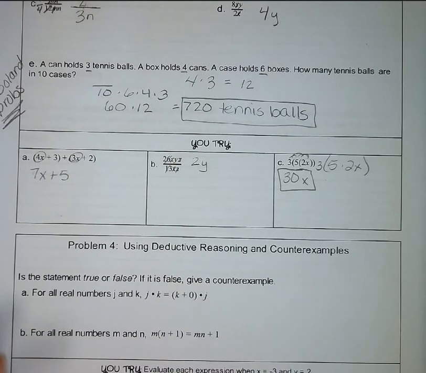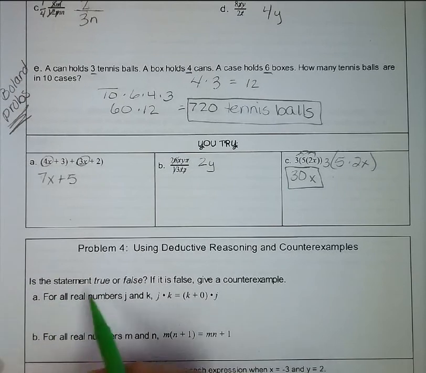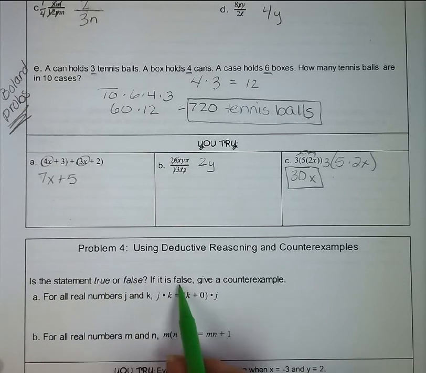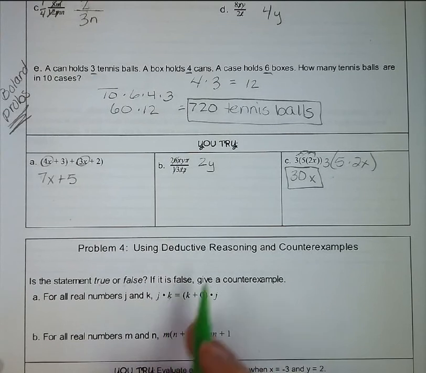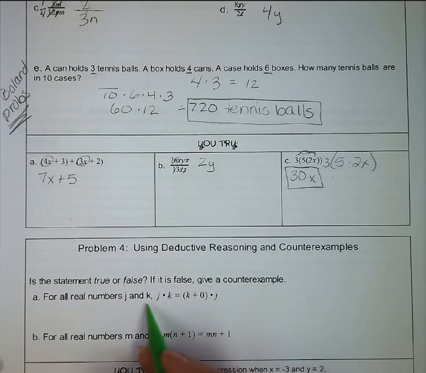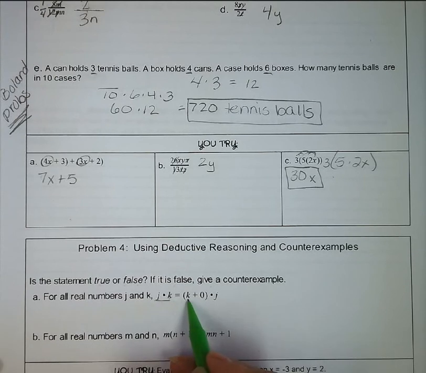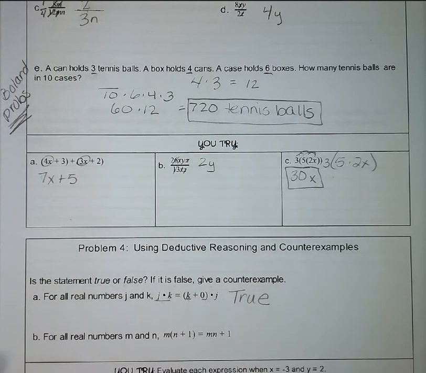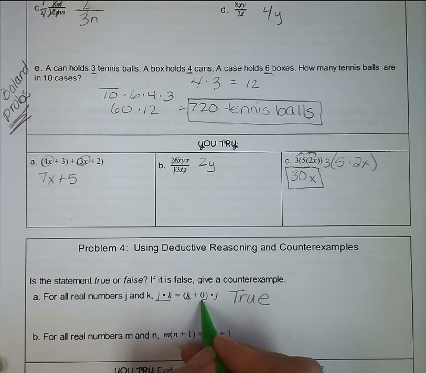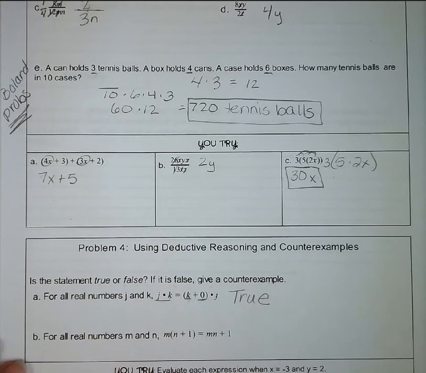All right, problem 4, using deductive reasoning and counterexamples. We want to know, is this statement true or false? And if it is false, give a counterexample. For all real numbers j and k, j times k is equal to k plus 0 times j. Well, that would seem to be true to me. You are not changing k at all. That's the identity property of addition, so k remains the same. jk and kj are the commutative property. So we got two different properties in play there, and that one is true.